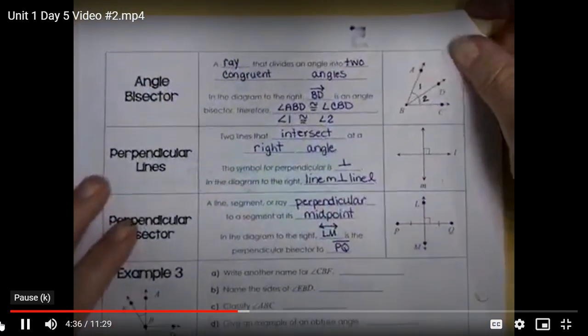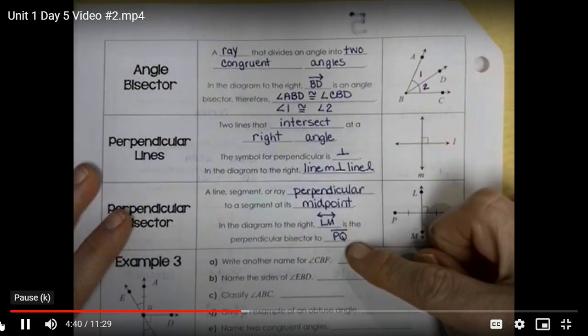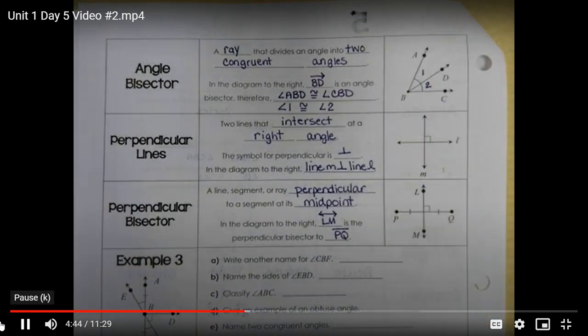I want you to pause the video and write all of this down, and that will help us go through it quicker. Right now, pause the video, copy it down, and we'll continue when you get finished.